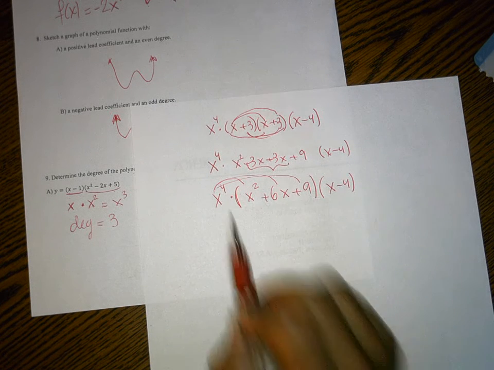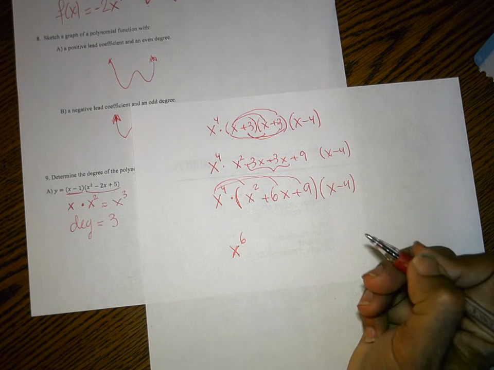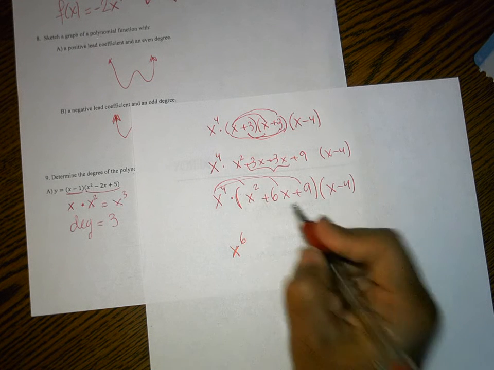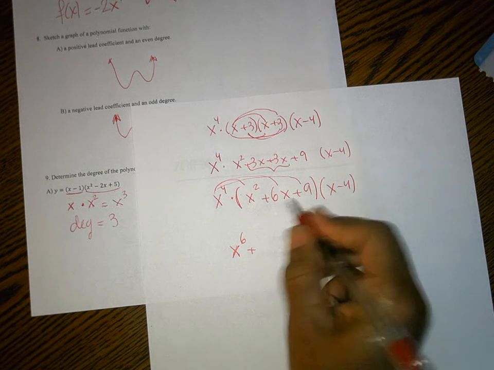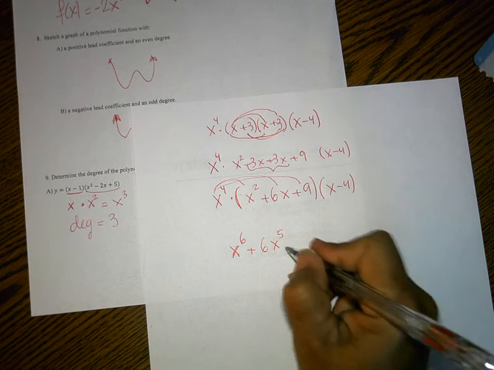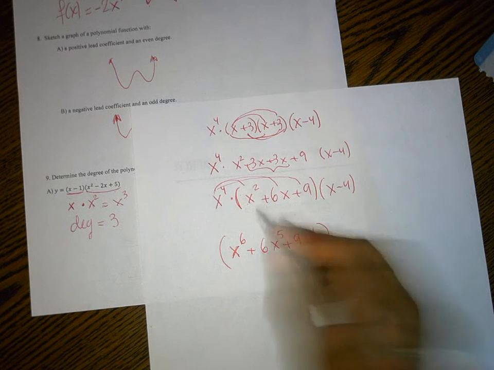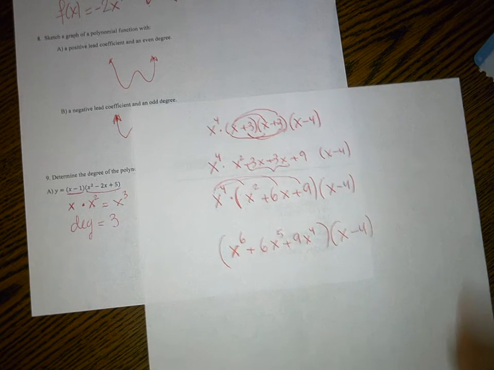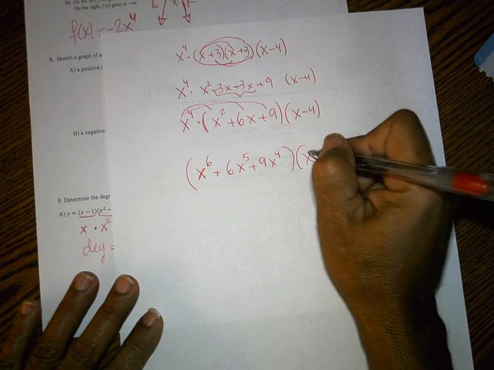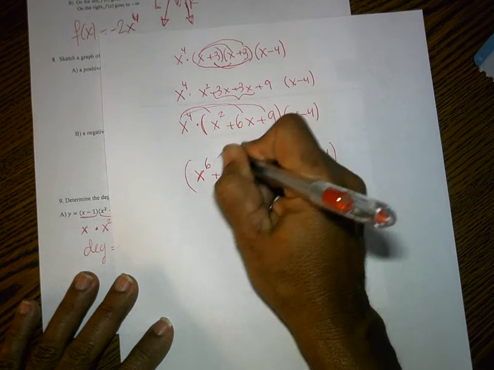So x to the fourth times x squared is x to the sixth. Okay, when we multiply the same base, we add the exponents. x to the fourth times 6x is 6x to the fifth. x to the fourth times a 9 is plus 9x to the fourth. So there we go. That's that right there, but we still have to multiply times the (x minus 4). So we're going to go slowly. We're going to grab the x, and we're going to multiply times the first term, the second term, and the third term. Okay? So just the x's.